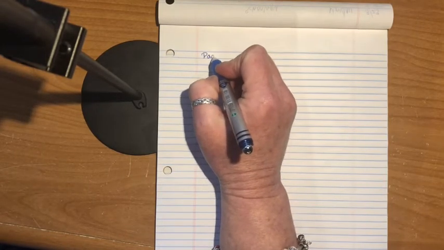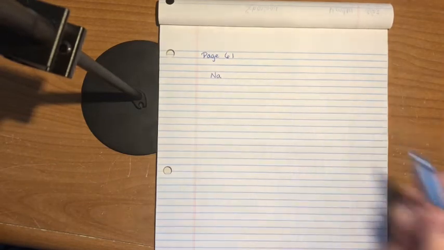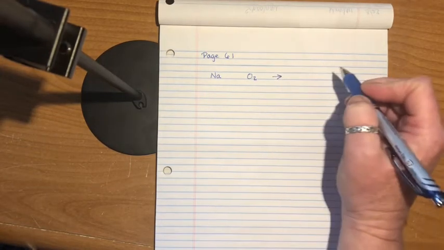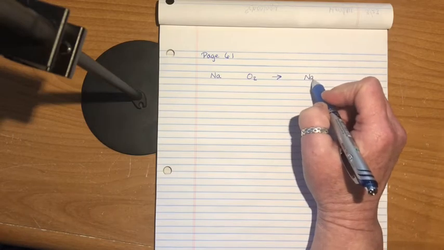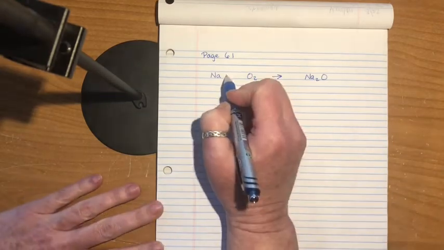So I want to do at least the classwork I had you doing today. We were on page 61 and there were two possible problems. One said to balance the equation for the reaction of sodium metal, which is Na, with oxygen gas. And they told me that oxygen gas is O2. And it forms sodium oxide, so it forms Na2O. They gave me that information.